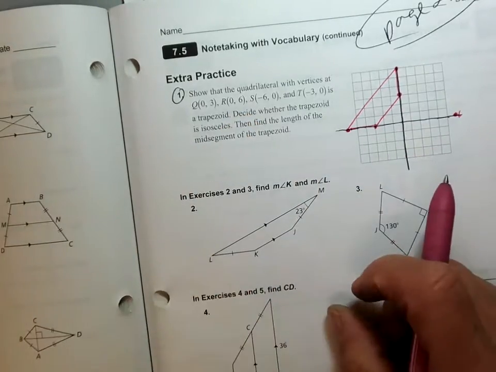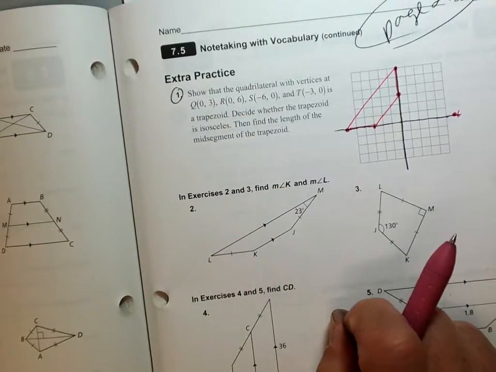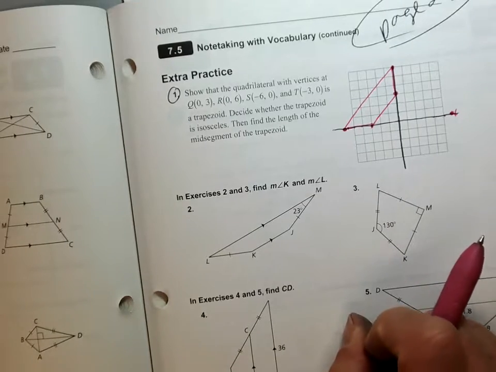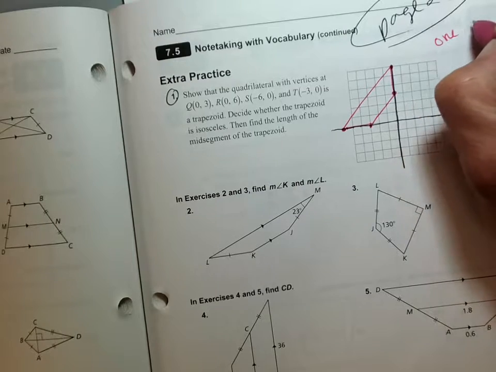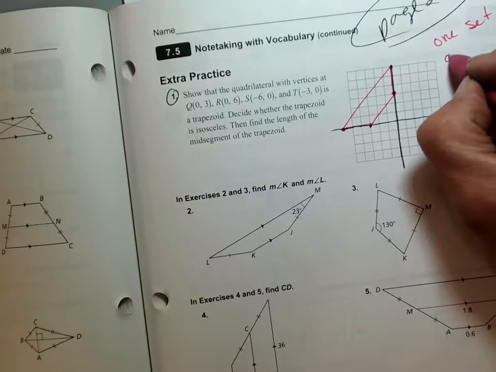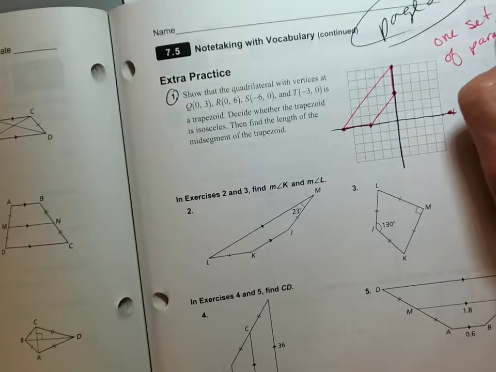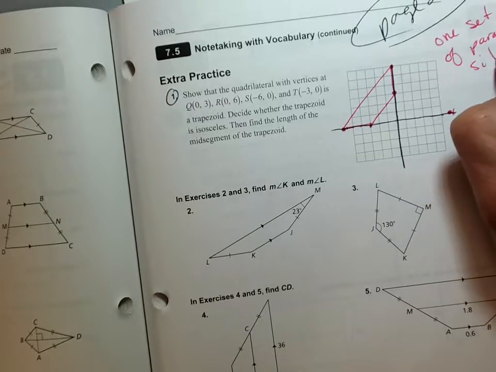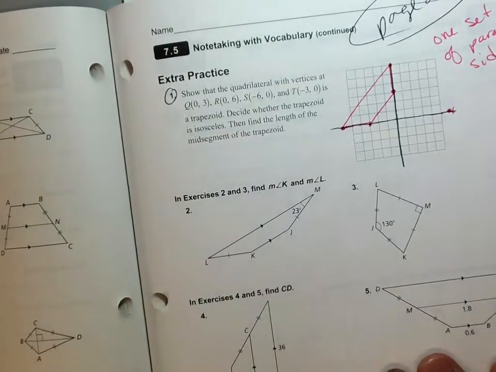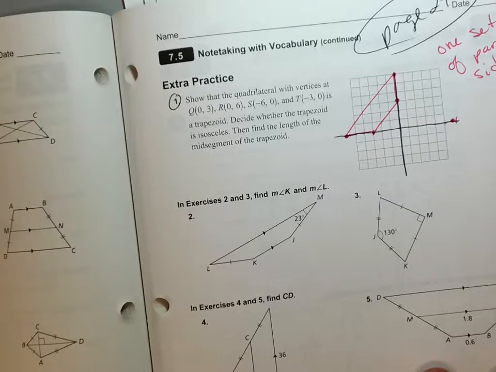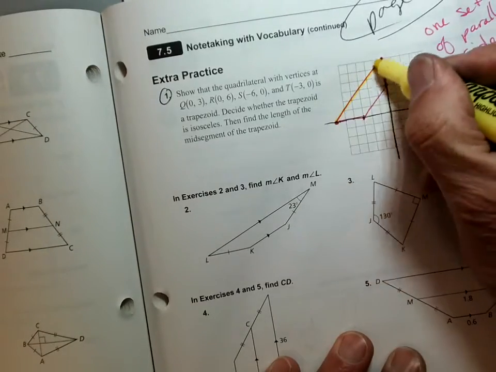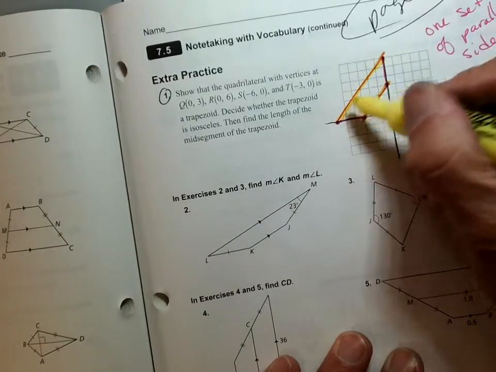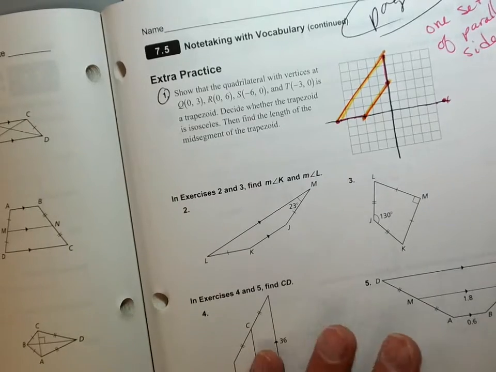How do you prove it? By its definition: we need one set of parallel sides. It sure looks like this side is parallel to this side. How do we know if two lines are parallel?